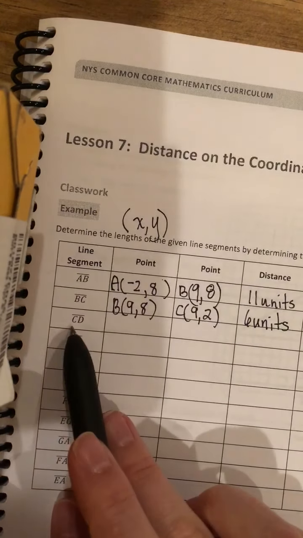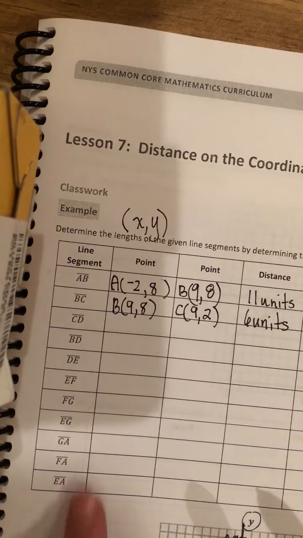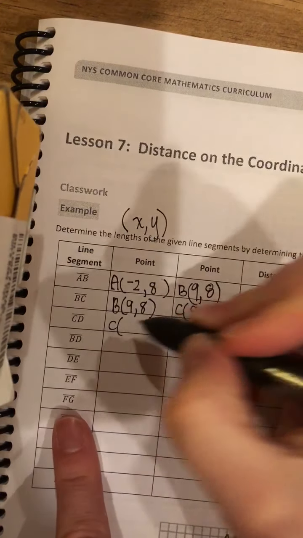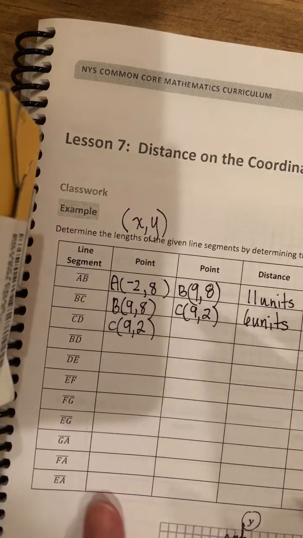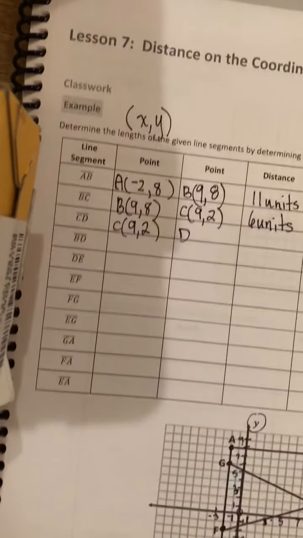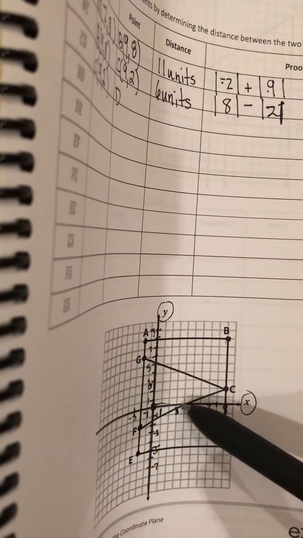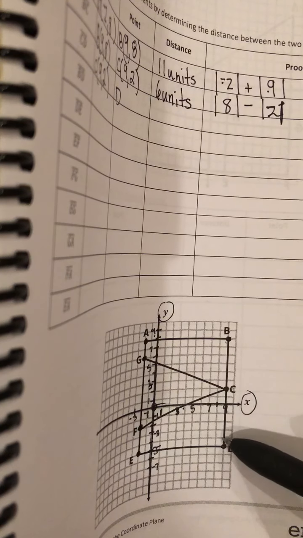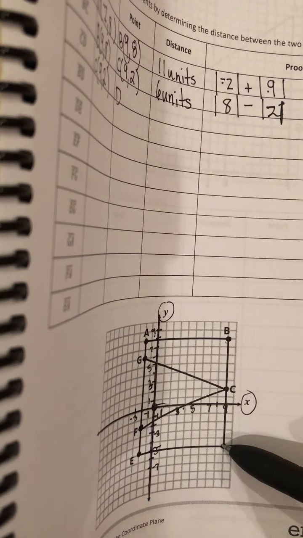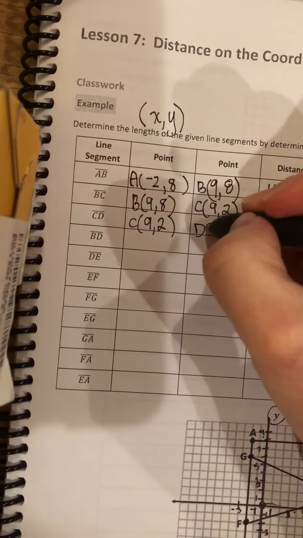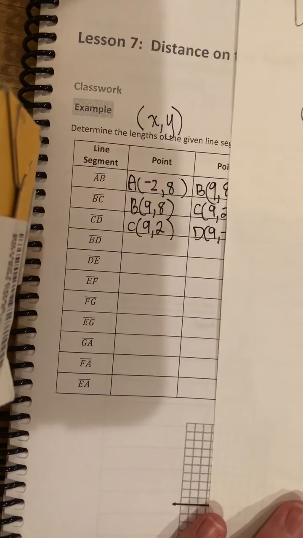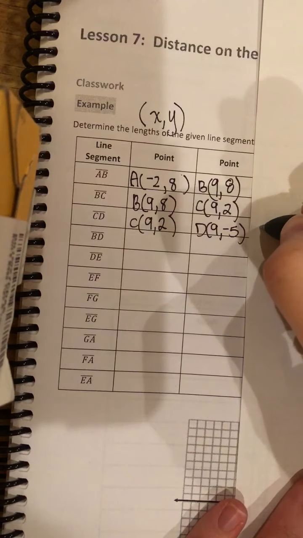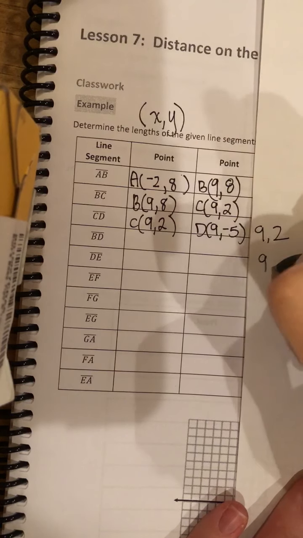Okay, the next one, C. C is at 9, 2, I have that already. D, point D, so I'm going back on my graph. D is at, start at my 0, D is at 9, negative 5. Going to do it on my scrap piece of paper. 9, 2, 9, negative 5.